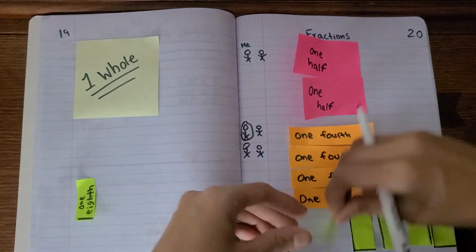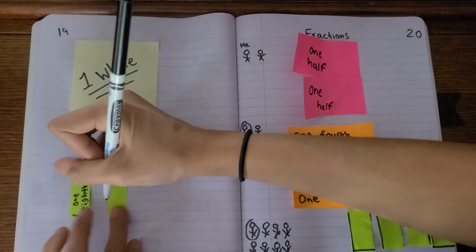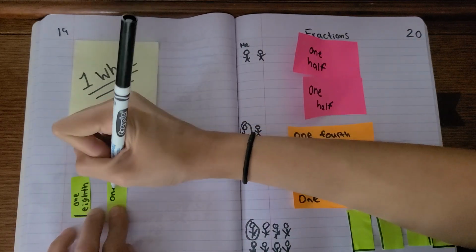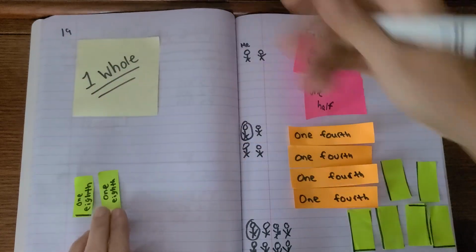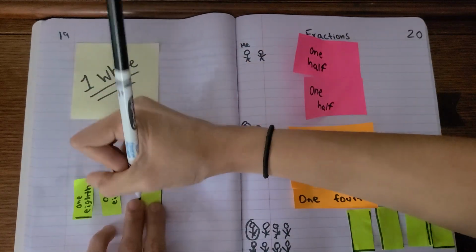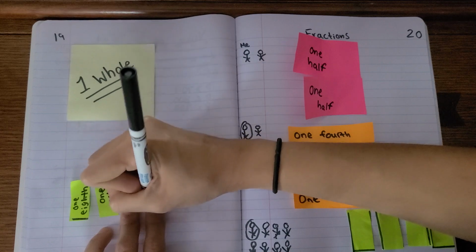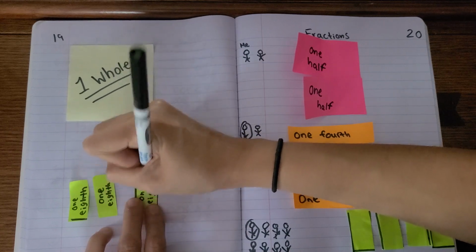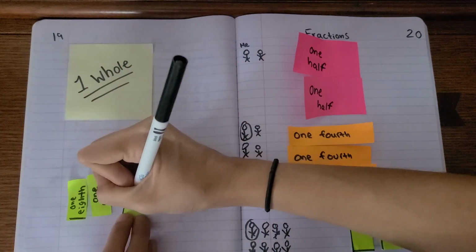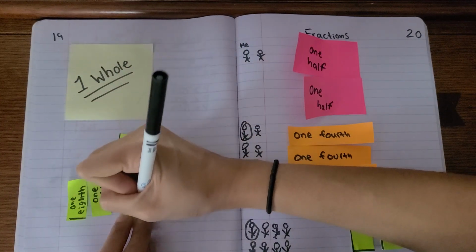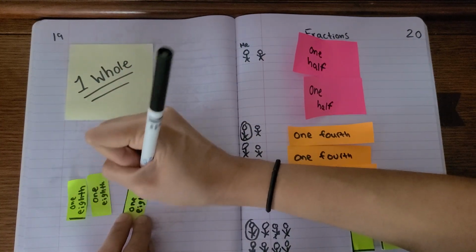And then you're going to repeat it. 1 eighth, 1 eighth. So you can remember the 1 eighth is definitely smaller. If you don't have sticky part, that's okay. We're gonna get some glue.